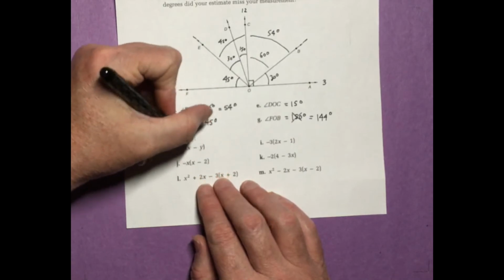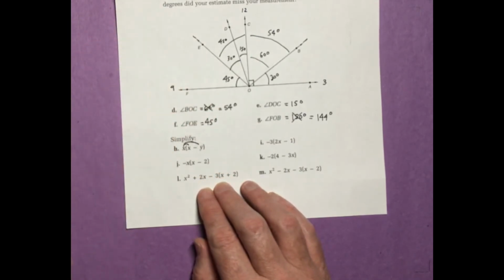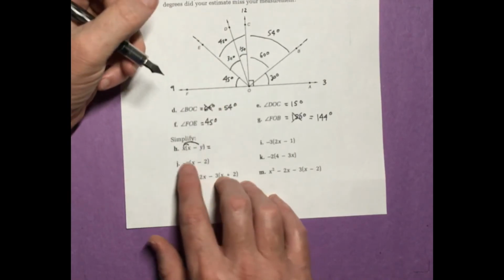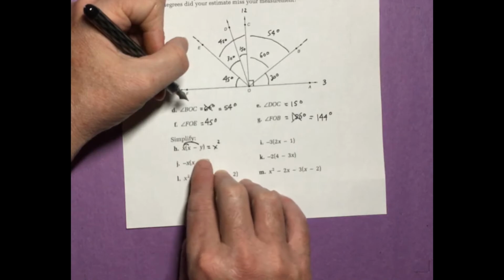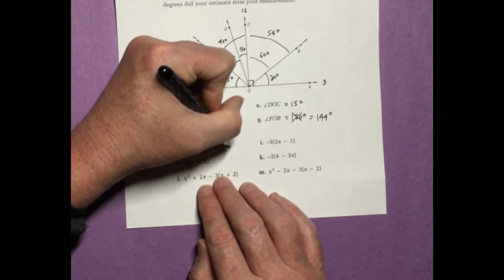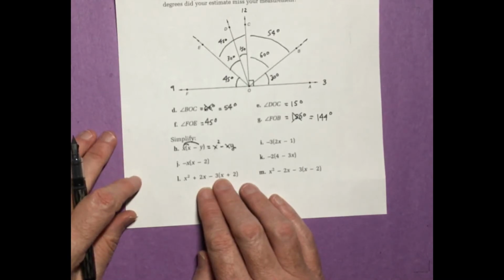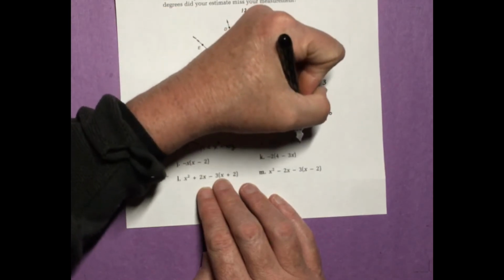So that means I'll have to take this x and multiply it by x, and then take this x and multiply it by minus y. That's called distributing the x. So for h here, this is simply going to be equal to x times x, which is x squared, minus x times y, which is xy. There you go. You just simplified that. Boom.